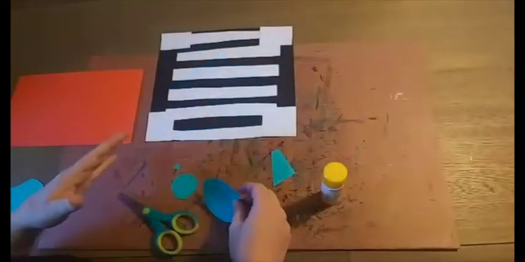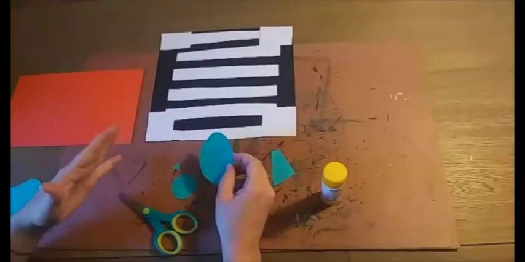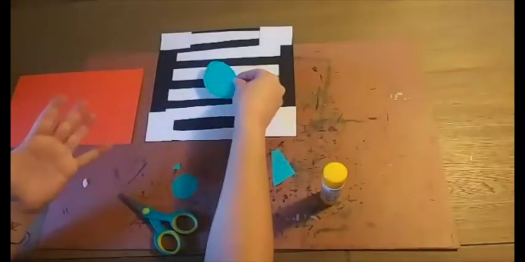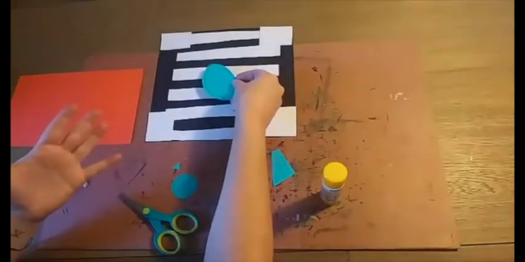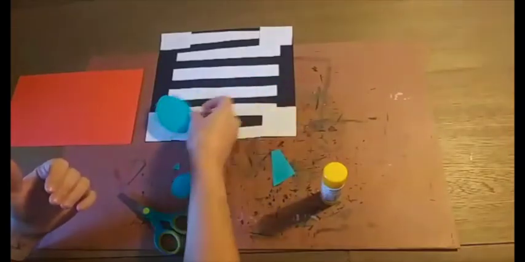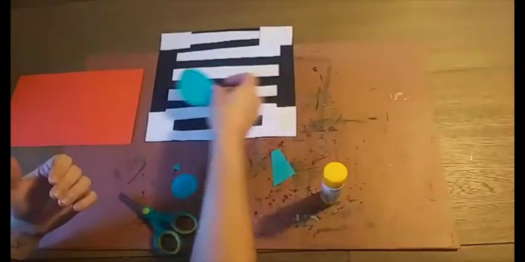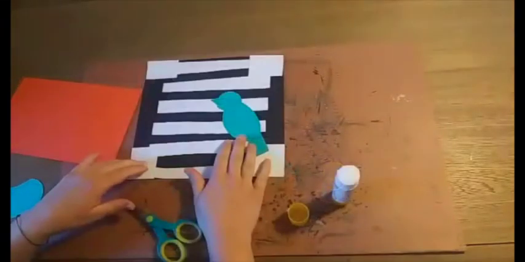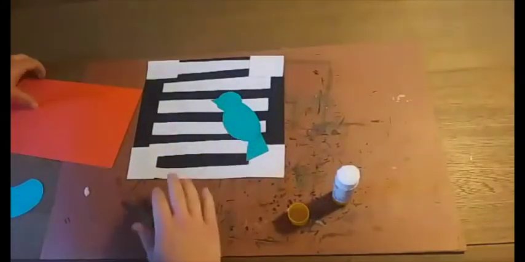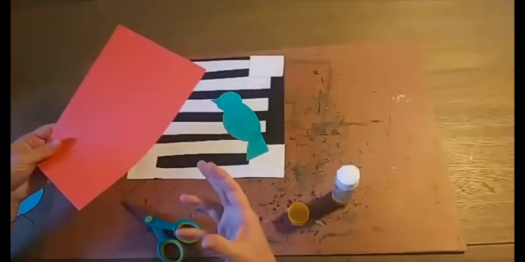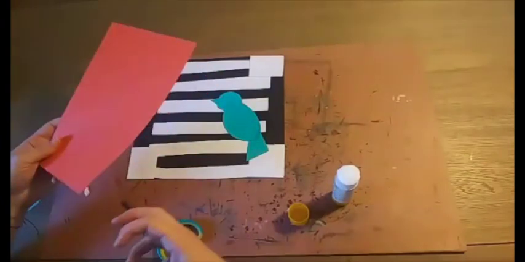So I've cut out my shapes for my bird and I'm going to decide where I want to put it on my page. You could choose to put your bird in the middle of the page or even mix it up by putting it down low or up high or to one of the sides. So now I've arranged my bird on my page. I like to take my second color and add details such as the wings or eye.